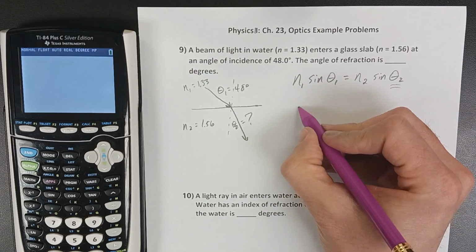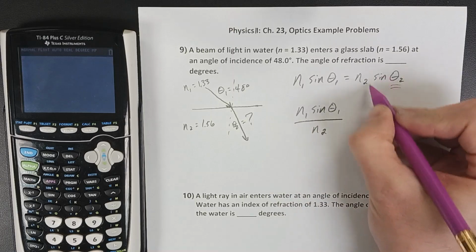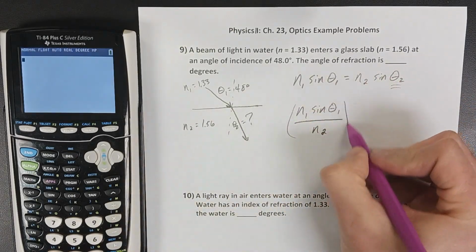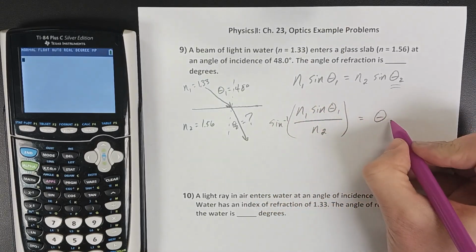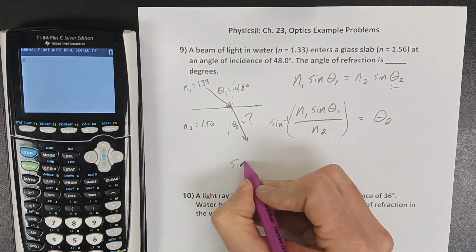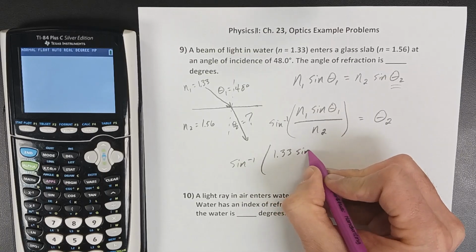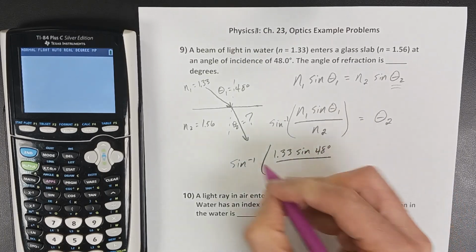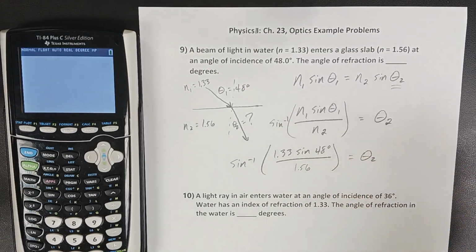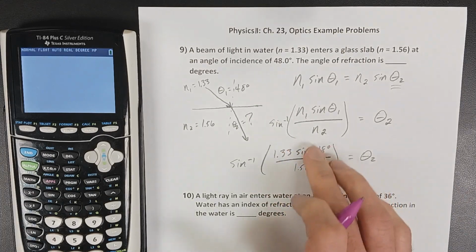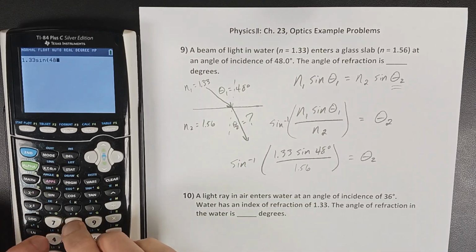That means I need to divide everything by the second index. And then I need to move this sine over to the other side and really do the inverse sine of all of this fraction to get angle 2 by itself. So we need to do the inverse sine of 1.33 times the sine of 48 degrees divided by 1.56. All right, and you can break that up in parts. I'm going to do this part here and then take the inverse sine of all that just to make it easier on the order of operation.